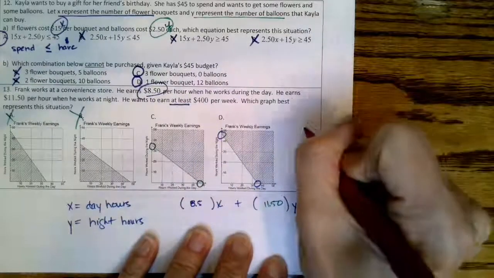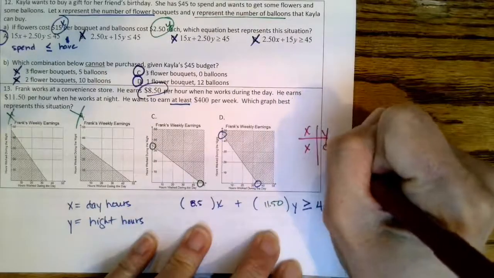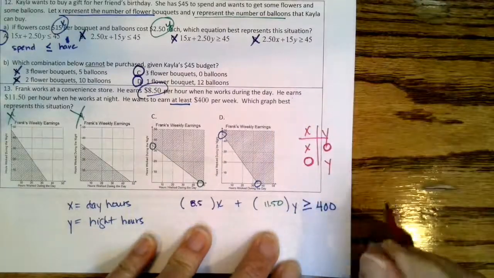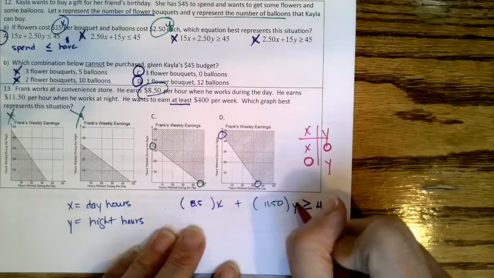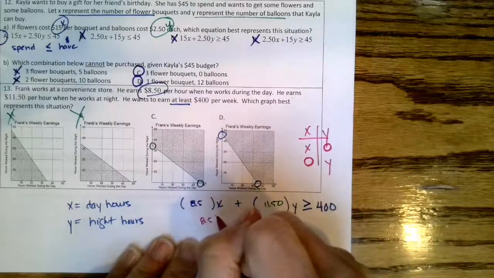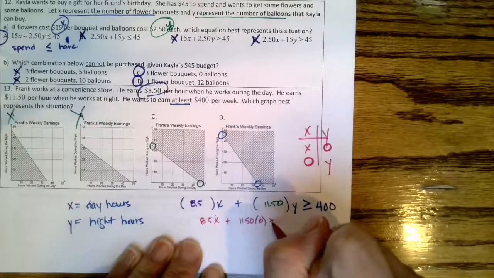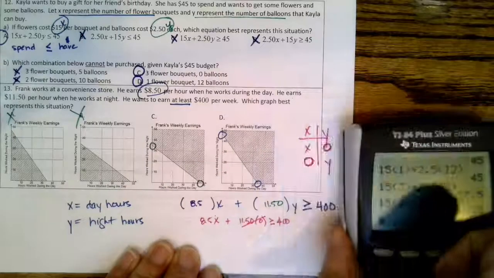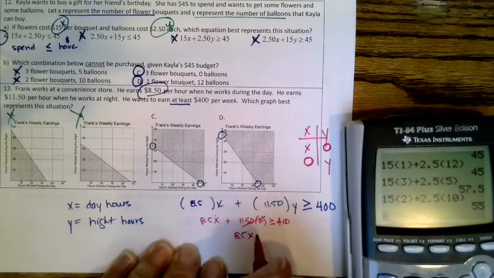So just as a refresher, our intercepts, remember, are our X value when Y is equal to 0, or our Y value when X is equal to 0. So the easiest way to solve for this is to put in a 0. So for this first one, if I solve for X when Y is equal to 0, this cancels out thanks to that zero product property, and I'm left with 8.5X is greater than or equal to 400.